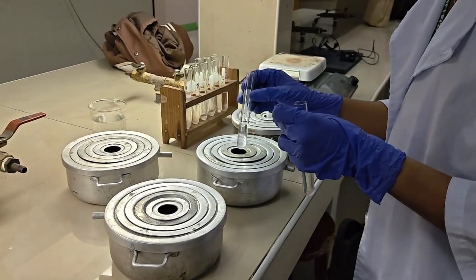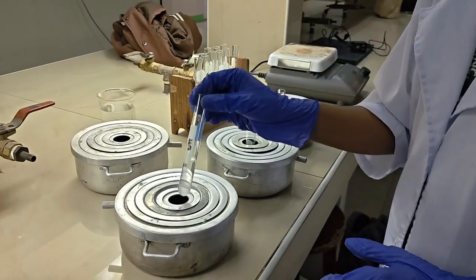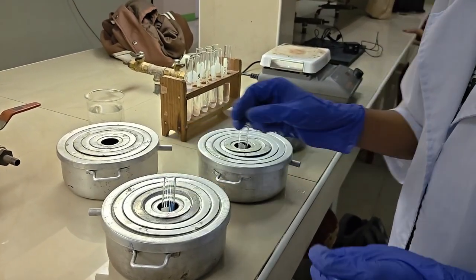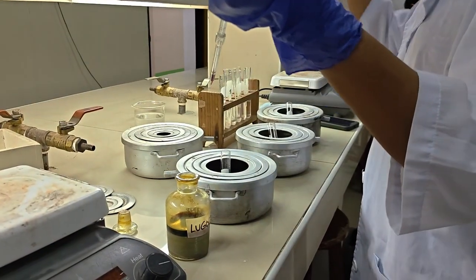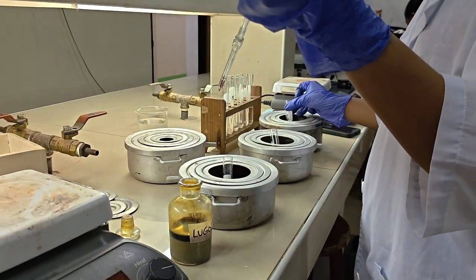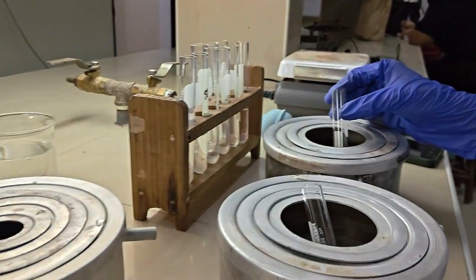For the second experiment, which is the effect of pH, we investigated how pH affects salivary amylase activity. 3 test tubes were labeled Tube A for pH 4, Tube B for pH 7, and Tube C for pH 9.